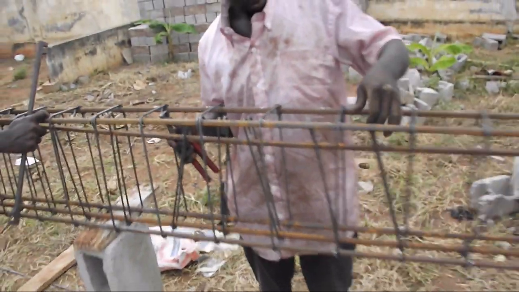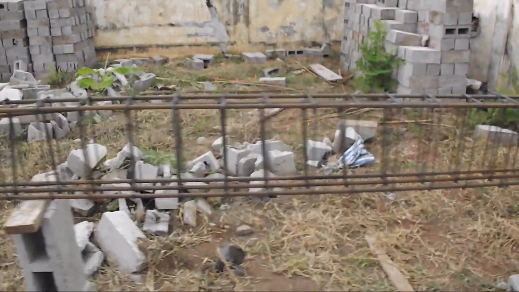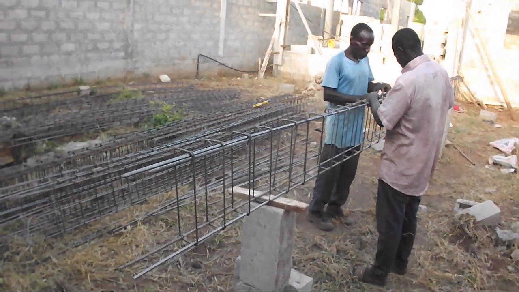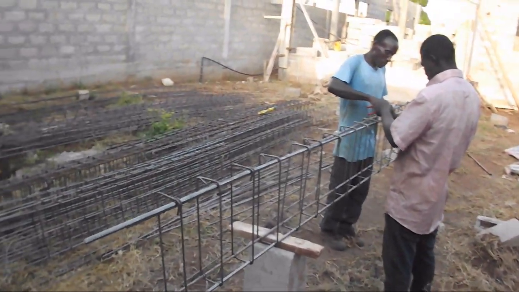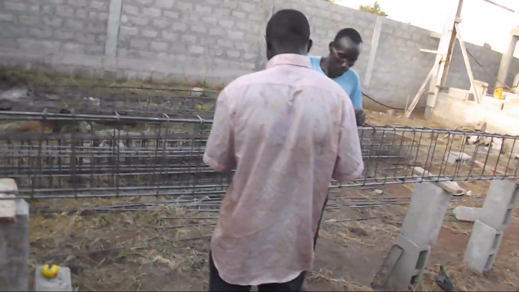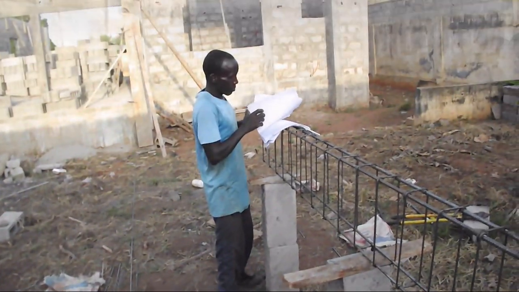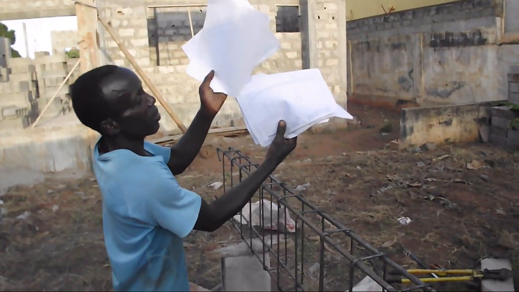Two iron workers working on reinforcement bars, rebar, for the beams. These designs are specified in the architectural plans by the civil engineer, or let's just call them the engineers. They come in different varieties of rebar configurations, and there are so many of them. At least for this project, there were so many different kinds of rebar structures that had to be put together.